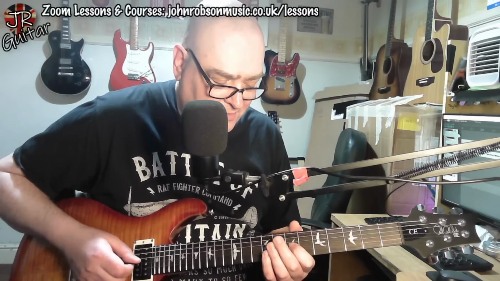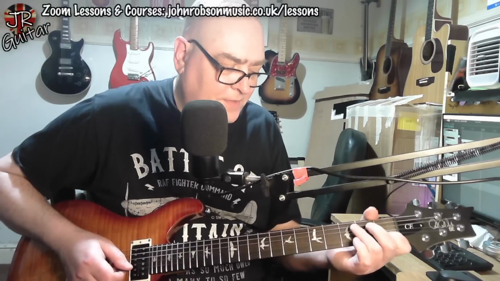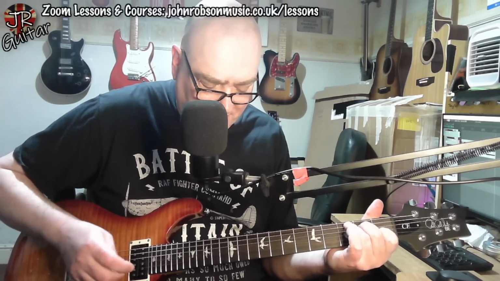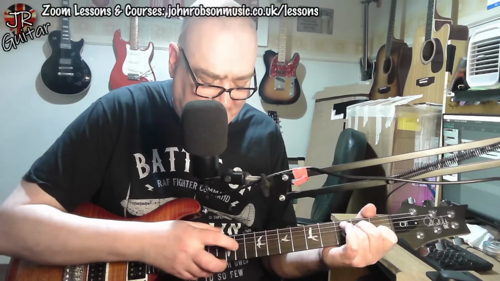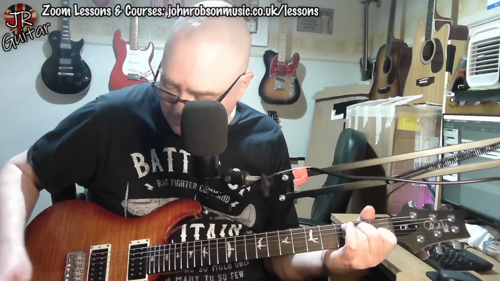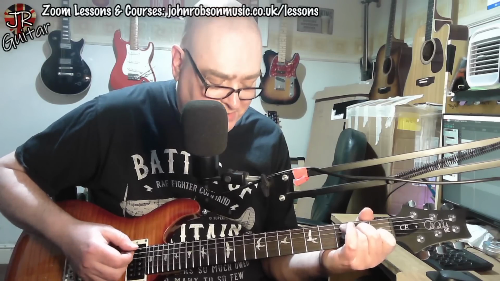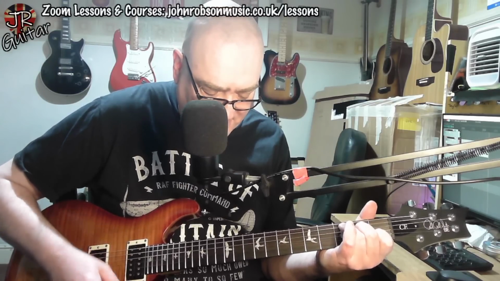So you can go like that over the C chord. If I just play a C chord and tap an F sharp note, you'll hear that it's a very dissonant sound. It's a tritone, arguably the most dissonant interval in music. So there's a C chord, there's an F sharp note.